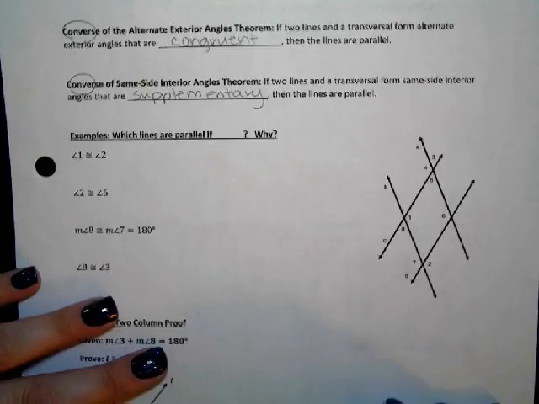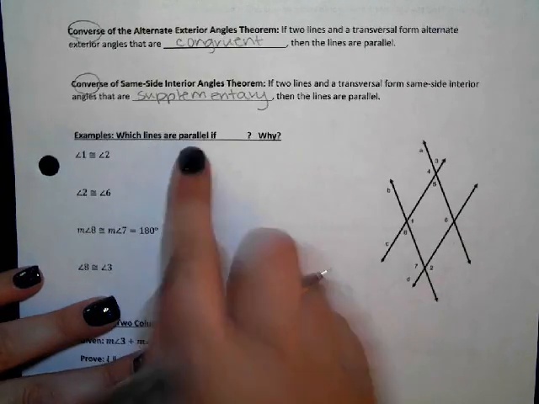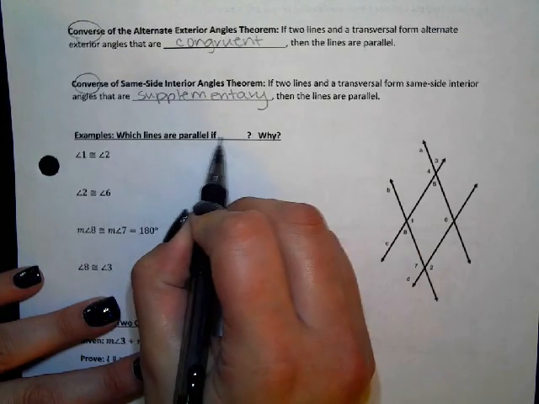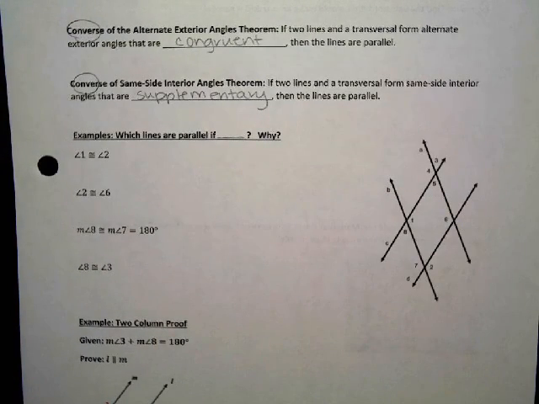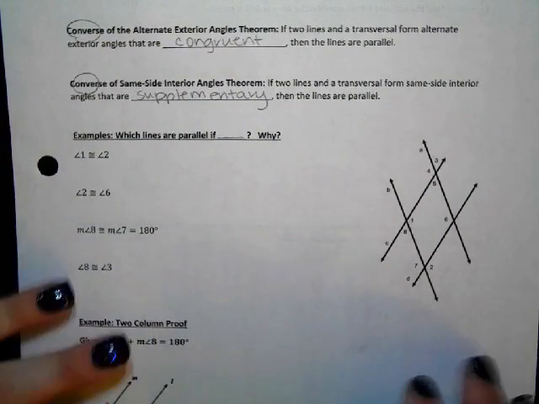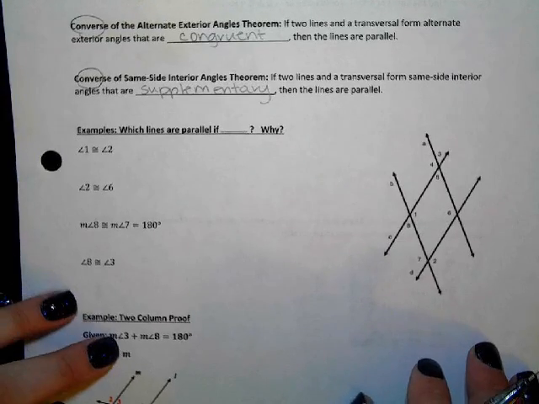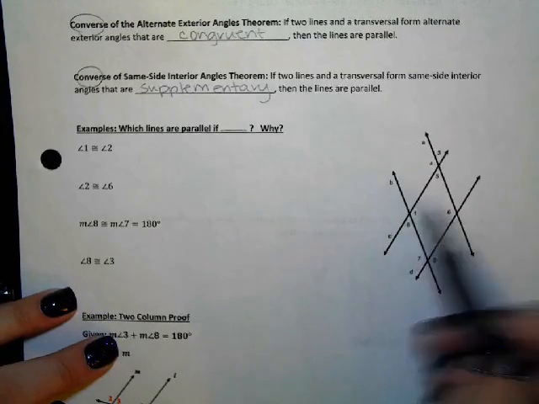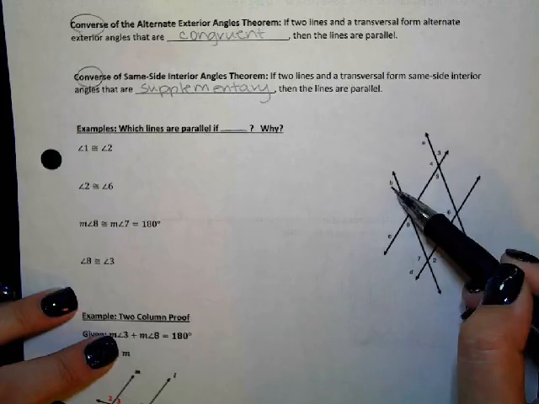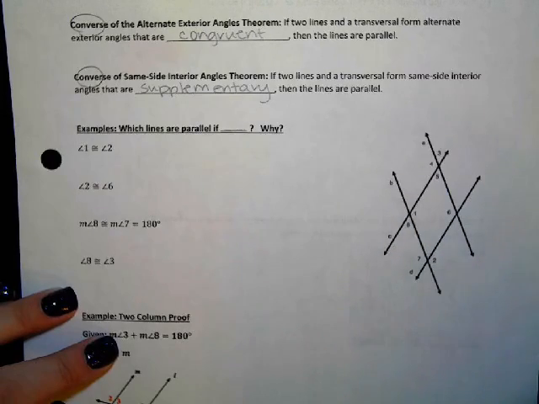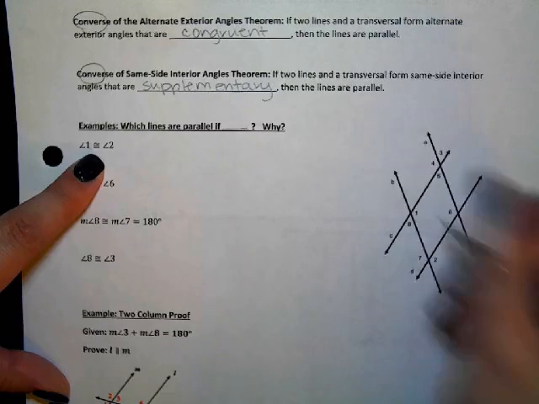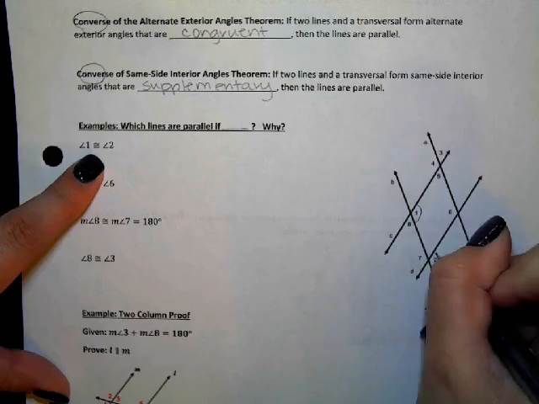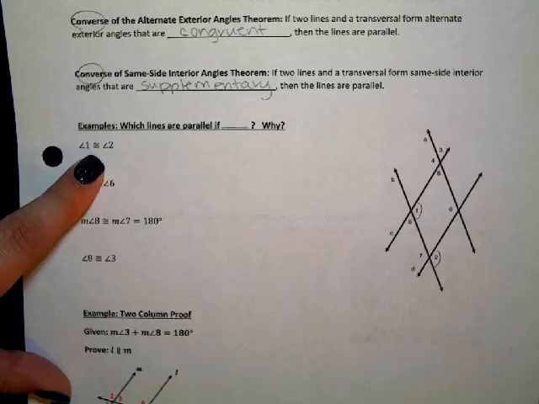All right, for this next section, it was supposed to say which lines are parallel if, and this was supposed to be like if this blank something happens, but then when I underlined it, it made it look like I put a bunch of spaces. All right, so here are two sets of lines. We have line A and line B. We have line C and line D. If you look at the picture and you see that angle 1 and angle 2 are congruent, what would we call that?